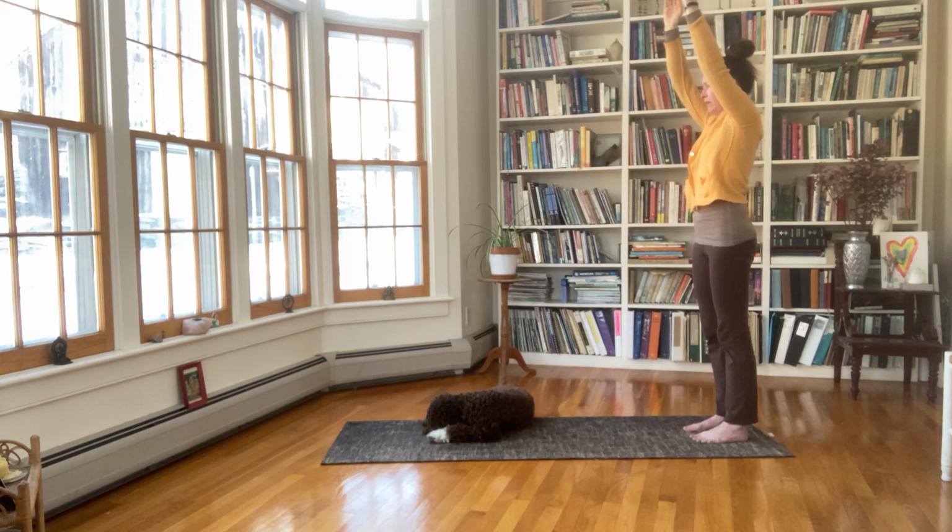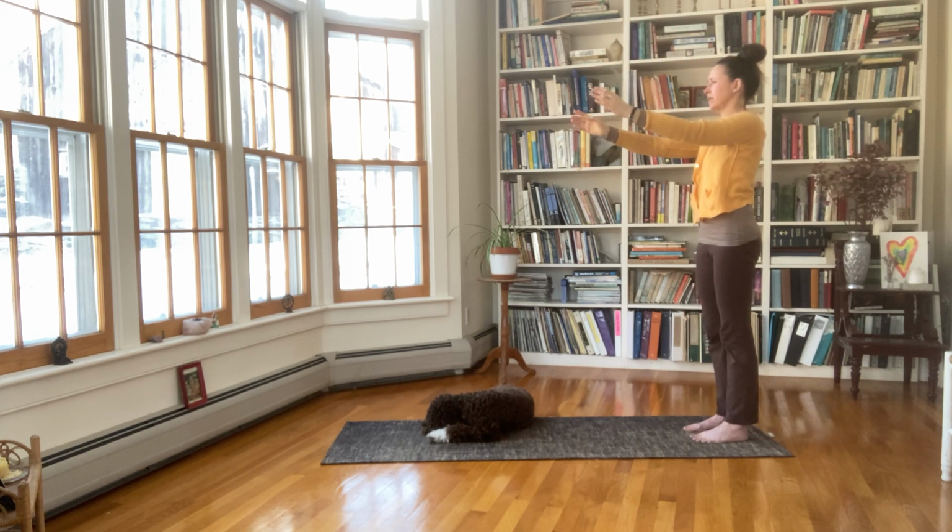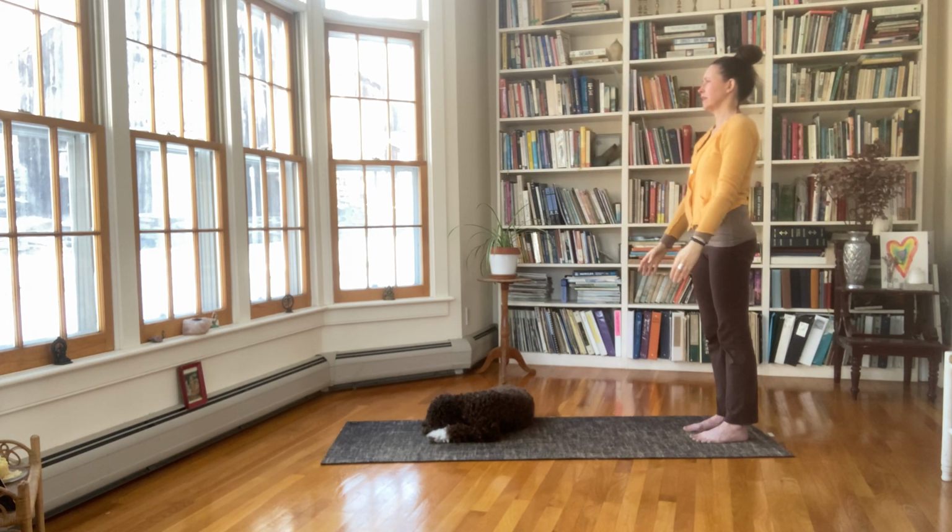And as you exhale, lower the arms, soften the shoulders, soften the throat. And relax the breath. Throat chakra, communication, expression. Continue to let the breath relax, soften around the neck and shoulders.